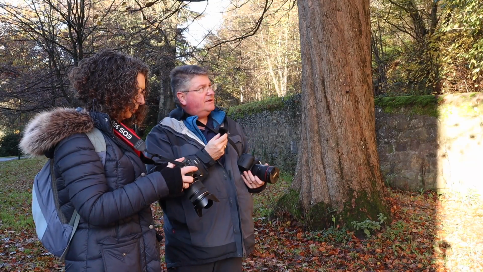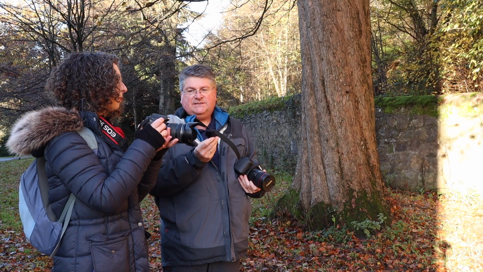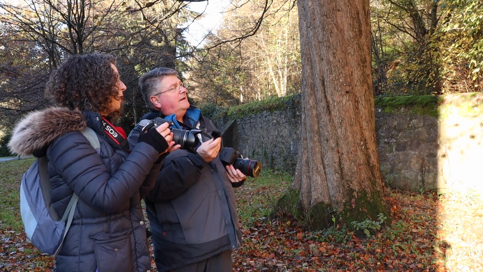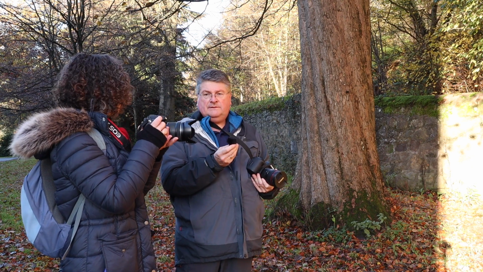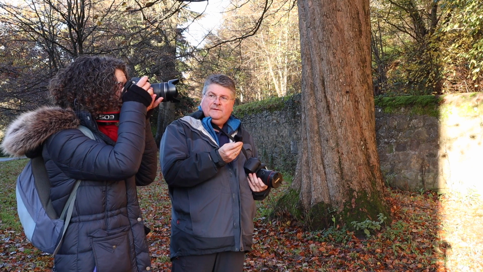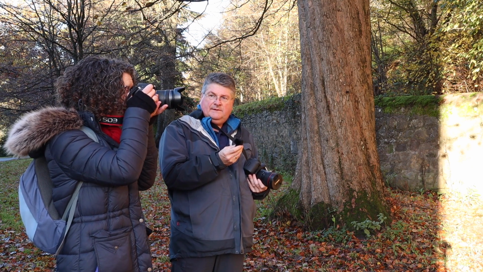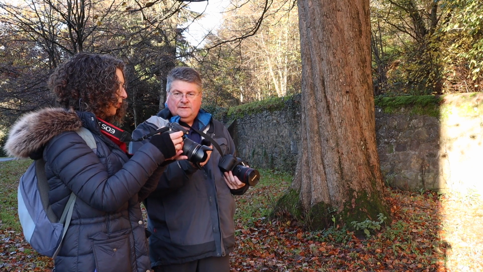Doing your ICM there, Rona, what technique are you having to use? At the moment I'm just doing a little bit of a vertical movement and then a bit of a shudder to get some movement in the leaves. And it's just quite a small movement.